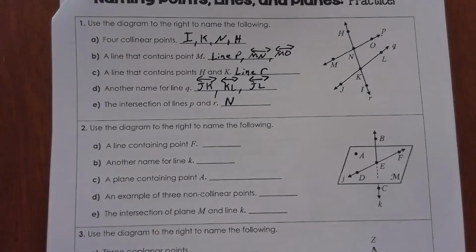All right. So number 2, use the diagram to name the following. So this is starting to get into the thing that kind of messes people up a little bit. Part of the problem with geometry is that you look at this figure of this plane, and what we try to do is talk about a 3-dimensional object.